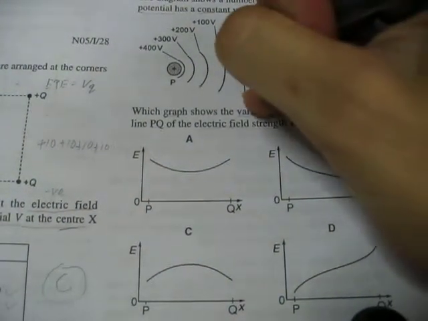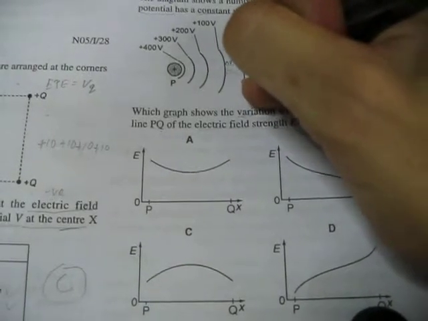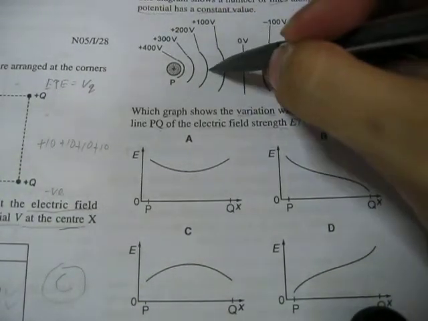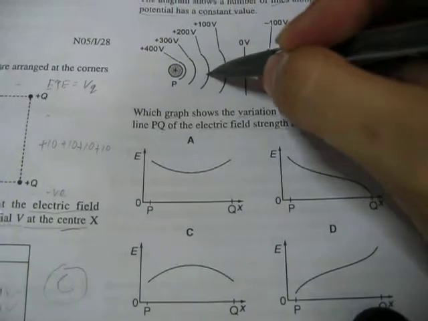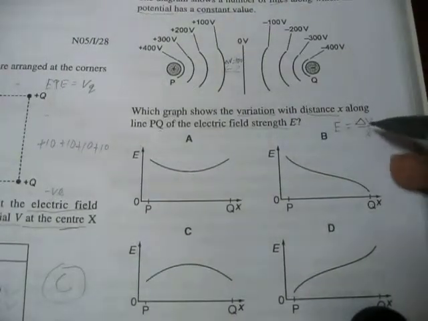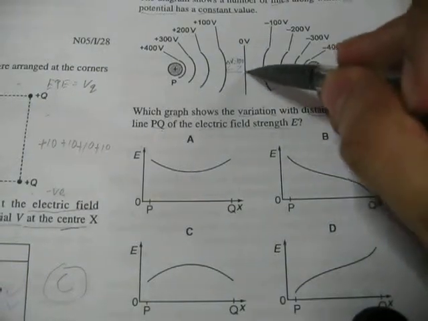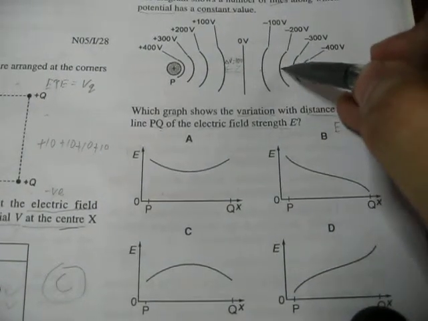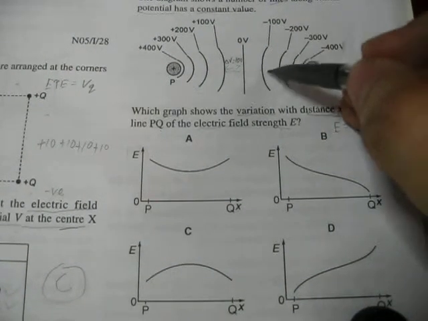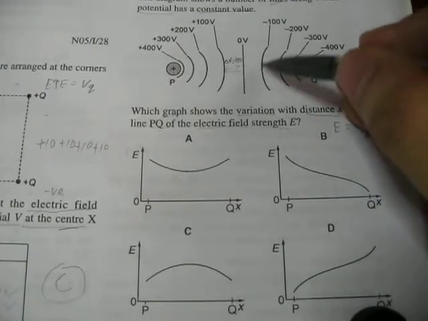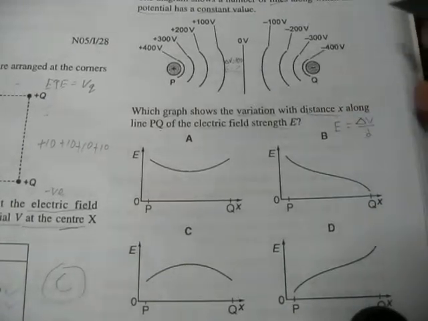Same for these 2 points, delta V is 100. So we can assume that all the delta Vs here are the same. Between any 2 adjacent lines, the delta V is 100.